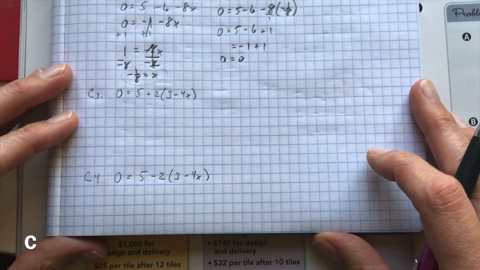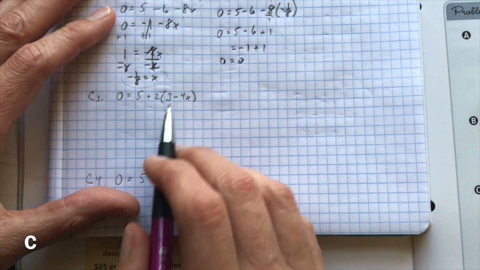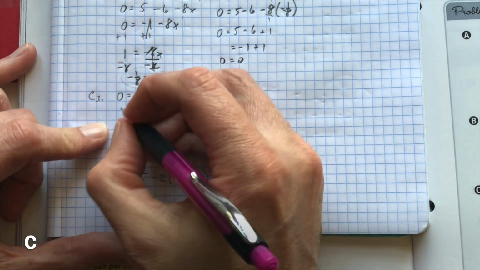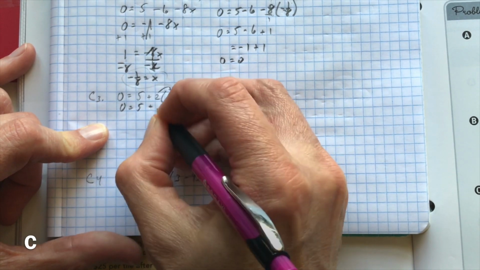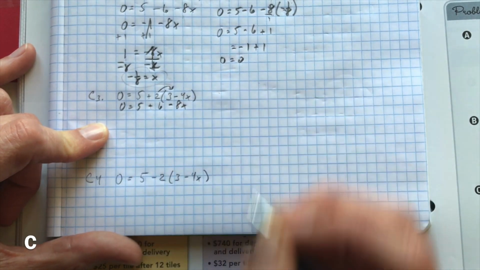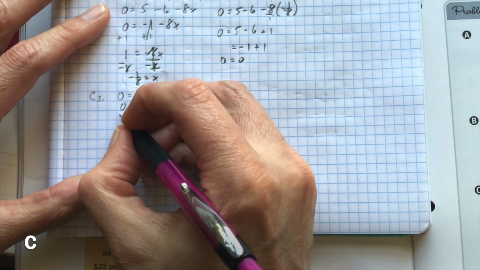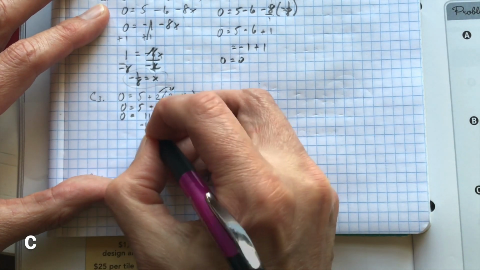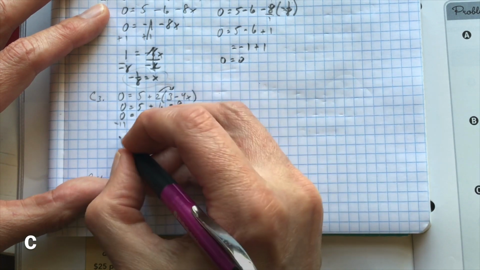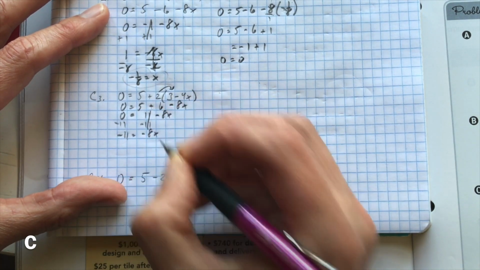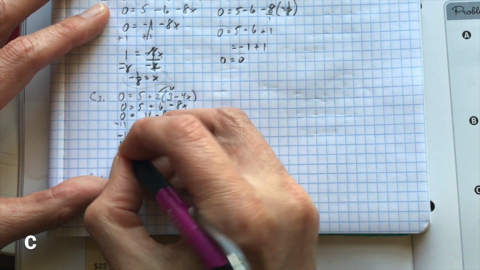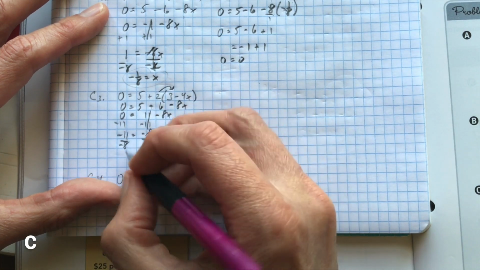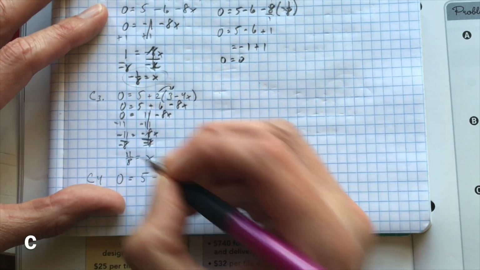Moving on to part 3. Same idea, going to be distributing through this time a positive 2, but they changed it to minus 4x instead of a plus 4x here. So I have 0 equals 5 plus 6 minus 8x. Work through this. You can see I've got 0 is equal to 11 minus 8x. Do minus 11 and minus 11. These cancel. I've got a negative 11 equals negative 8x. Divide by negative 8, divide by negative 8. This is going to be a positive x. Remember, two negatives will make it positive, so I have a positive 11/8 in this case.